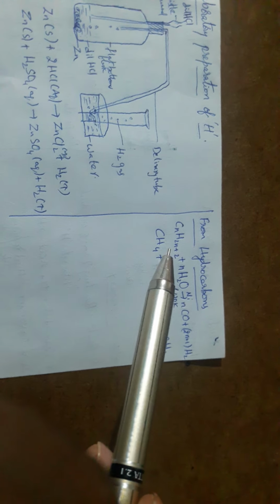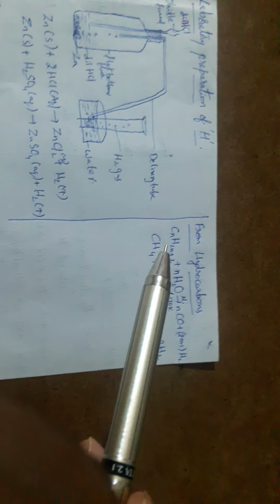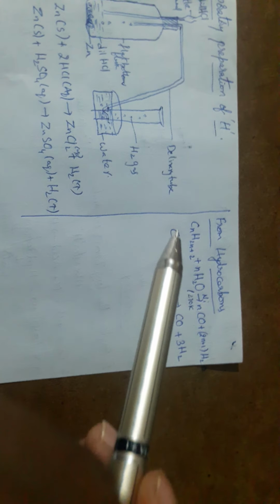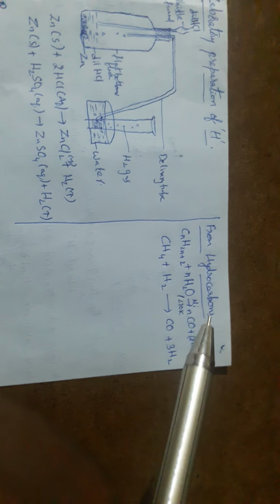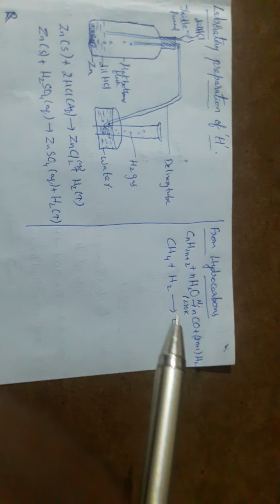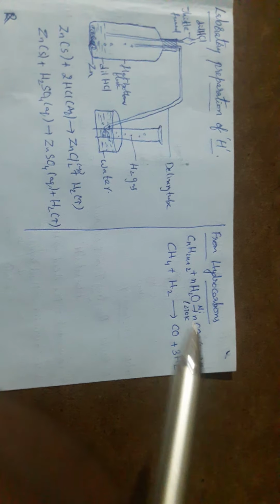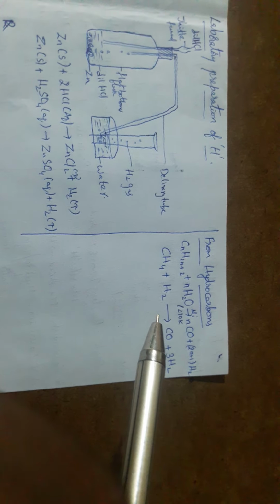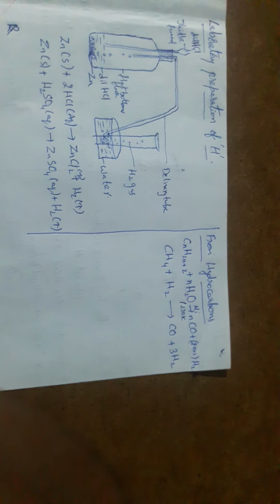Here we take an alkane. It is a saturated hydrocarbon with a single bond between the two carbon atoms. The general formula of alkane is CnH2n+2. Whenever it reacts with water in the presence of nickel as a catalyst at 1270 Kelvin, it forms carbon monoxide and hydrogen. This is the general reaction and this is the reaction. Methane, when it reacts with water, forms carbon monoxide and hydrogen gas.